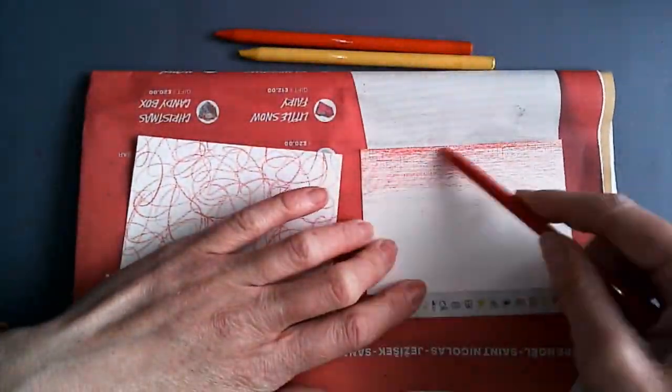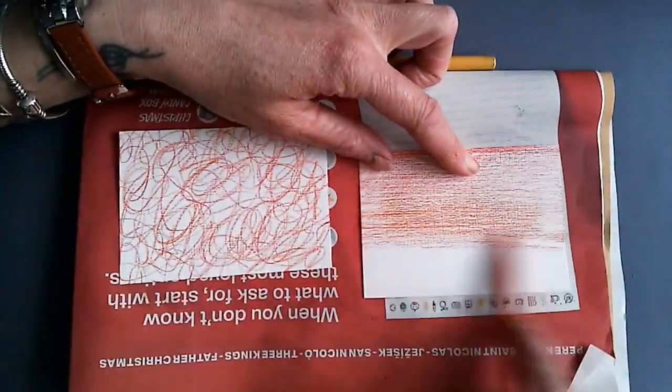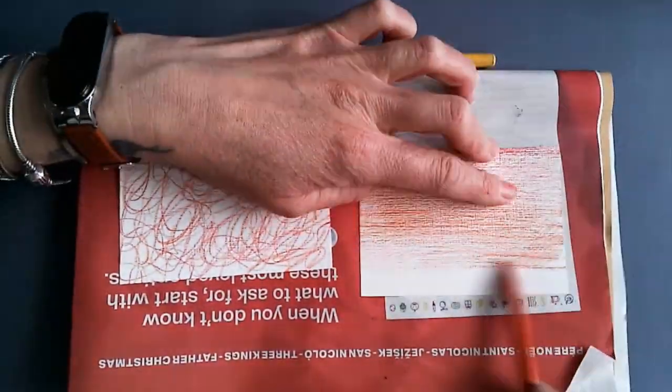Don't forget to put some scrap paper behind your work, and that means you can colour all the way up to the edges without making a mess.